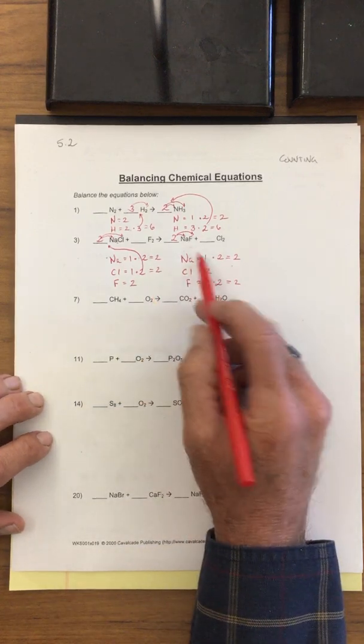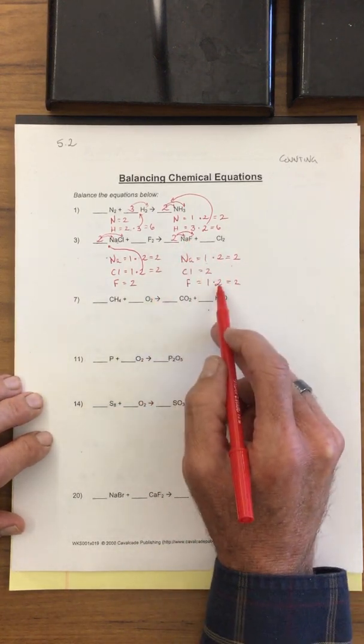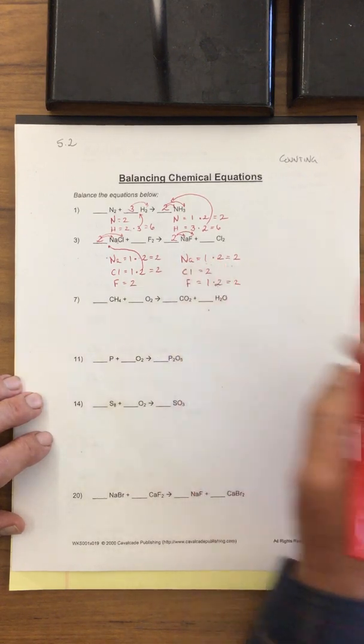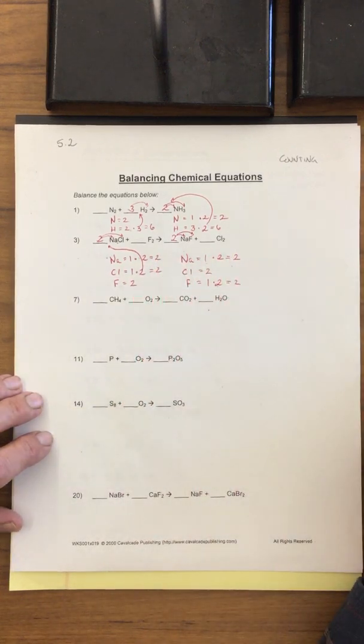So we could have either done the Na first, which would have given us the 2 Fs, or we can do the F and multiply that by 2, which would give us multiplying the Na by 2 as well. And if you notice, it's going to be 2, 2, and 2, and it's all balanced.